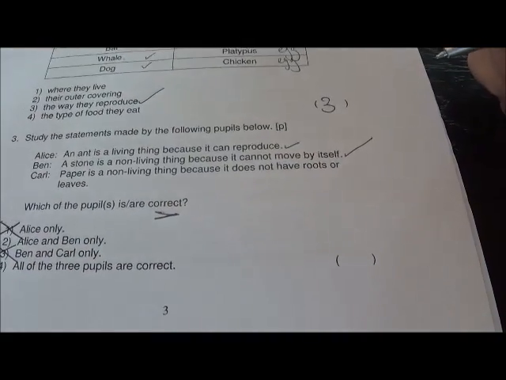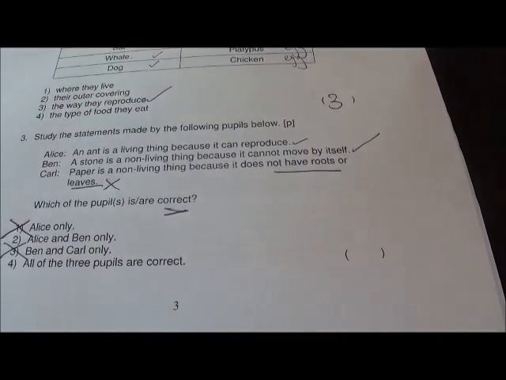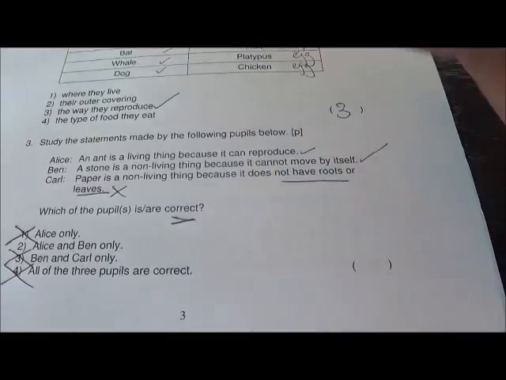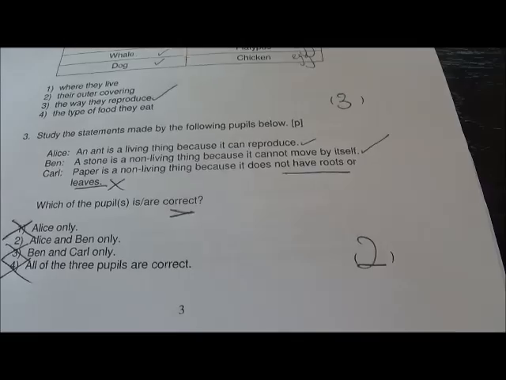A stone is a non-living thing because it cannot move by itself. That is true. So those without that, you can cancel. Paper is a non-living thing because it does not have roots or leaves. That's not true. Tables do not have roots and leaves, and they are also non-living things. So the cow statement is wrong. So your question 3 answer is 2.